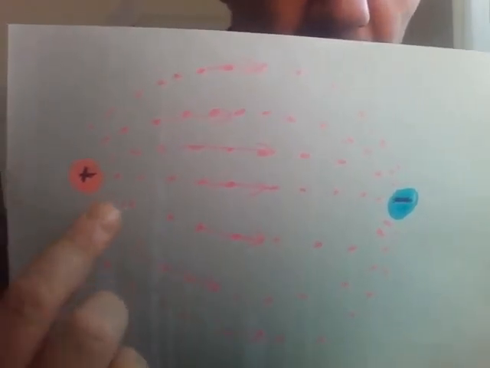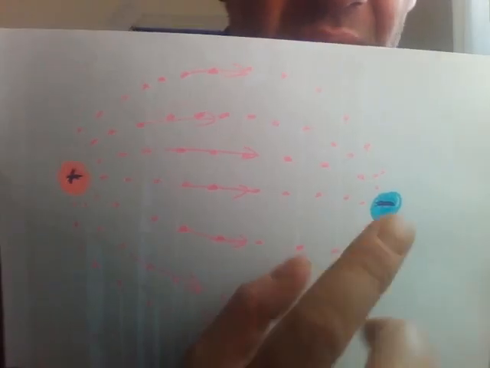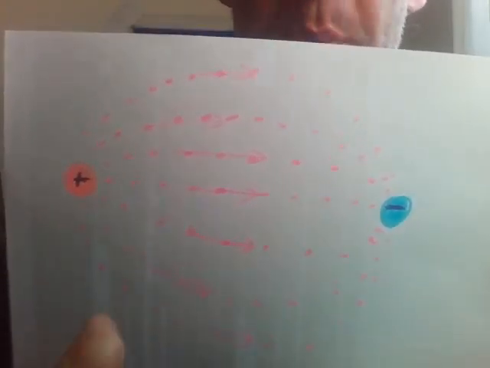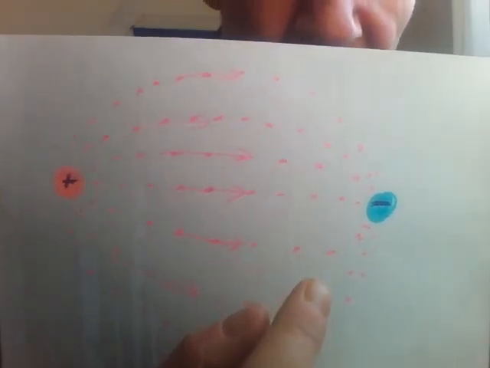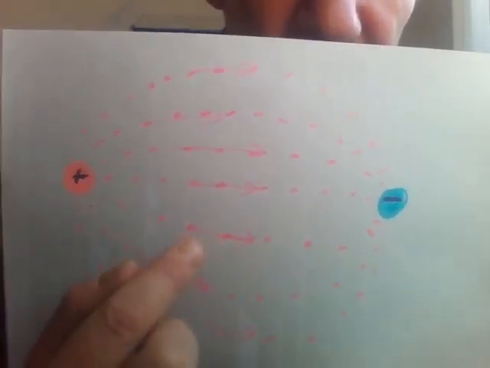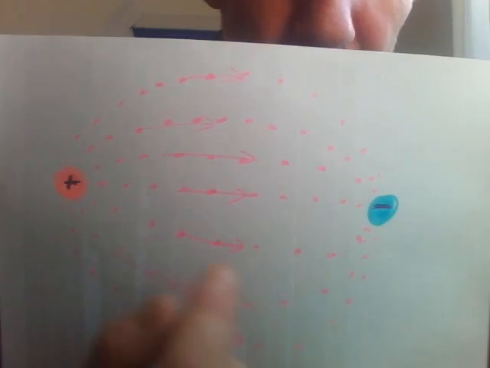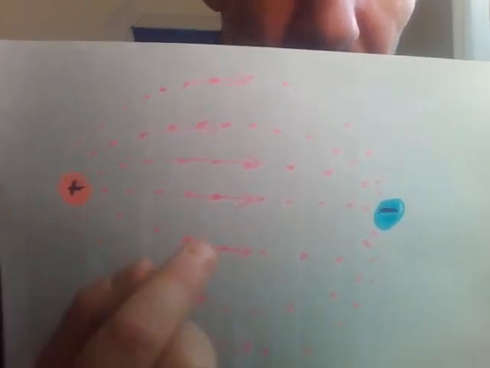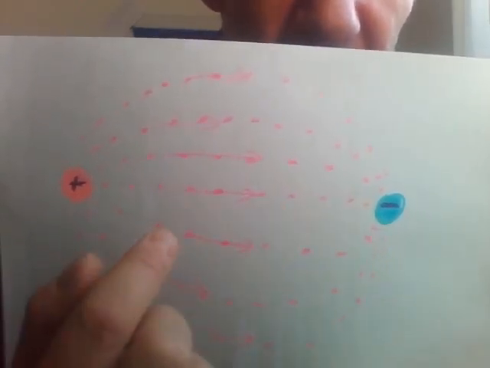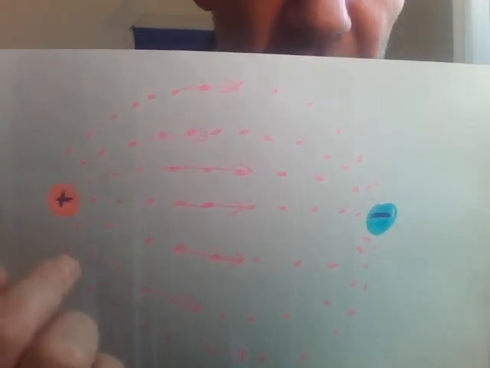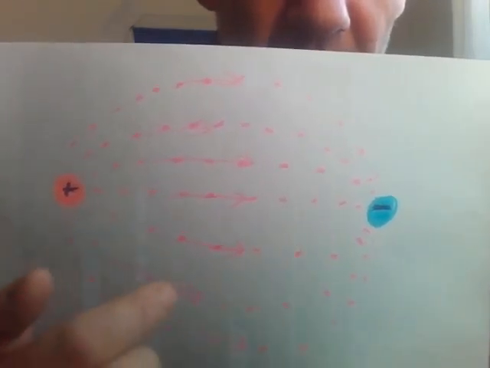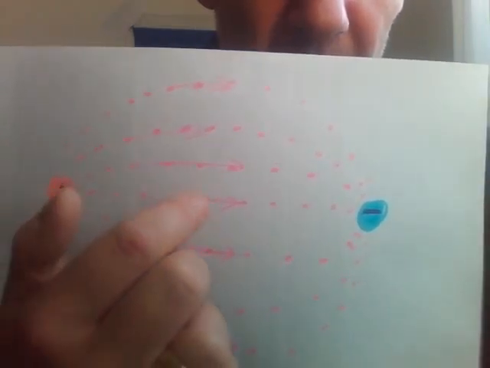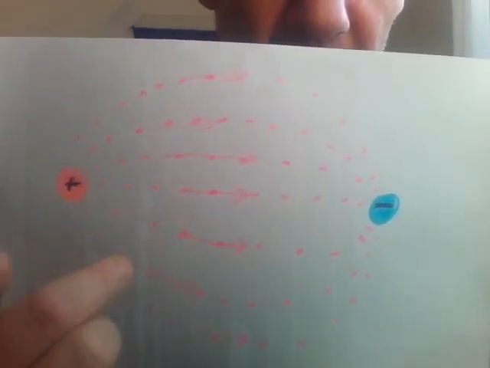It emits these particles, and the negative charge sucks them up like a vacuum cleaner. Now, what are these pink beads that flow from positive to negative? You see that the lines are bent, and you can check this yourself with these kinds of experiments. They're not in a straight line, except in the middle here.